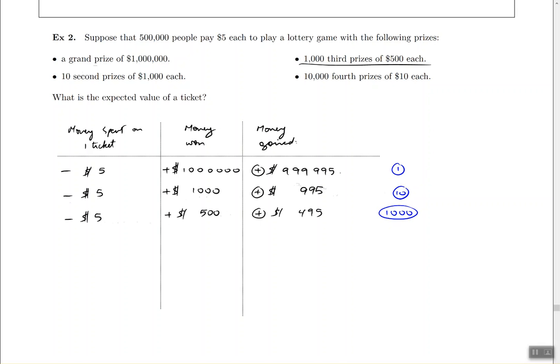Finally, the fourth prize, they win $10 each. So each of them is going to spend $5, and they will win the $10 amount. So their gain is still positive, but they're gaining a very small amount, $5. And there are 10,000 of these tickets. Cool. So that's the 1,000, 10,000, 10, and a grand prize that means 1. Okay, so far so good.